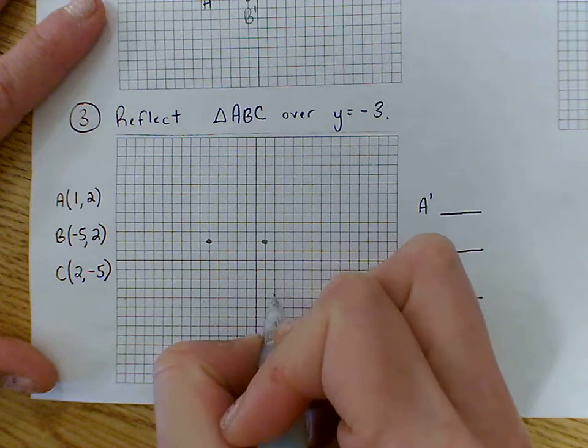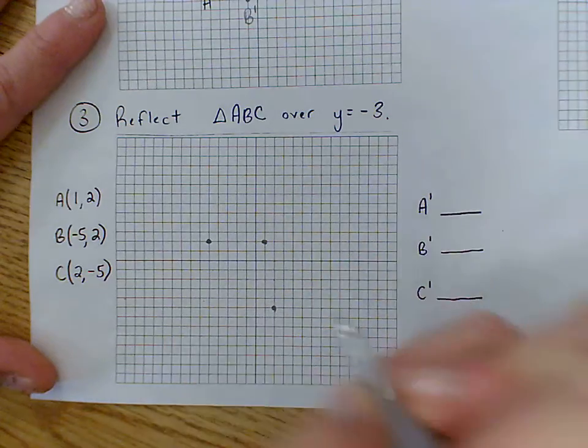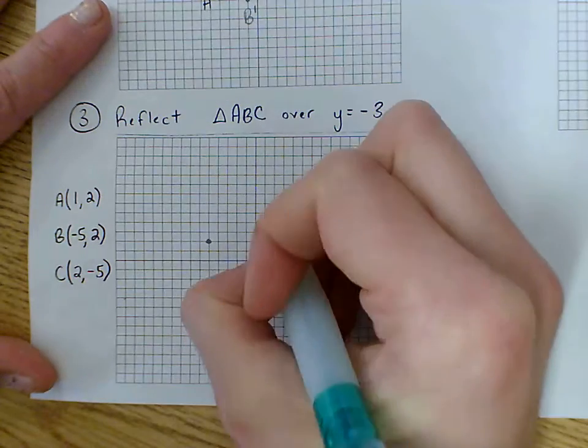1, 2, 3, 4, 5. So 1, 2, 3, 4, 5. Just double checking. All right. So now I'm going to label them.